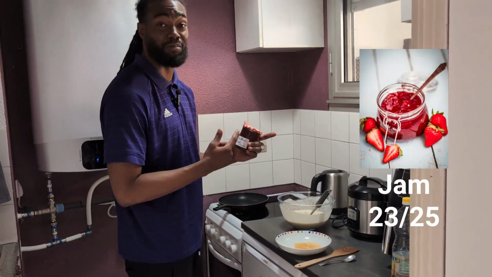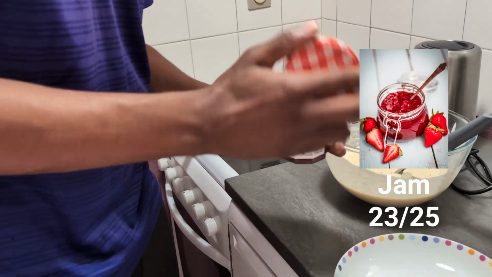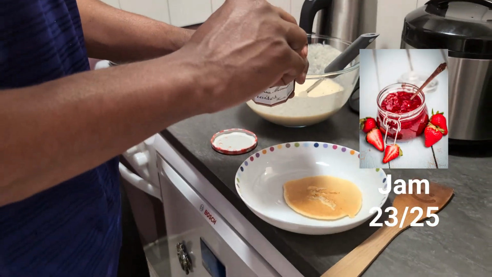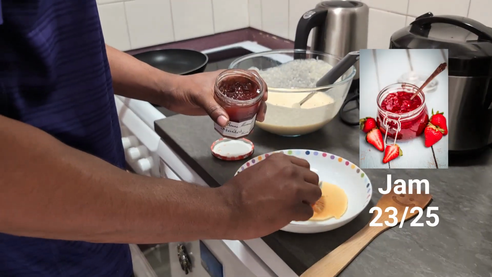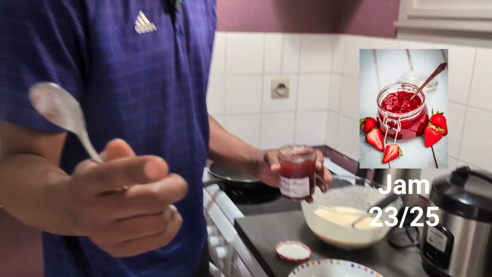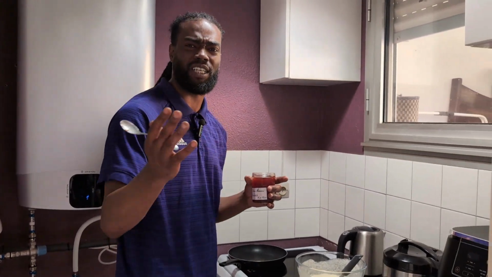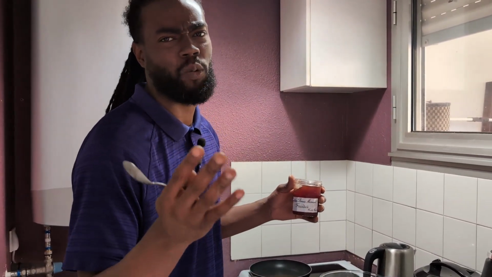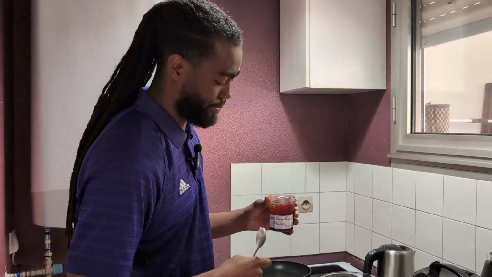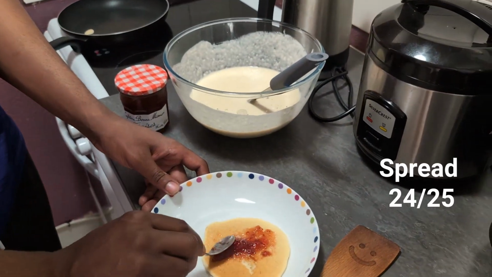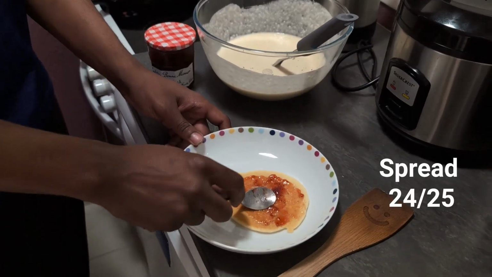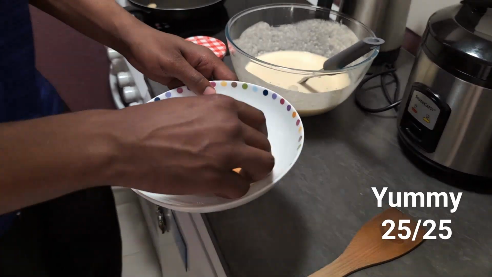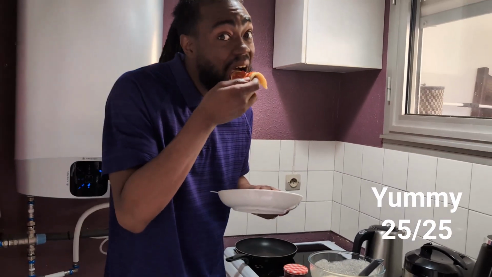All right, so I'm gonna put some jam on my pancake. And you guys, what's your favorite jam? Leave your favorite jam in the comments. This here is strawberry jam. I also like peach jam, but you guys tell me, what's your favorite jam? All right, now we're gonna spread the jam. Spread the jam on the pancake, and yummy.